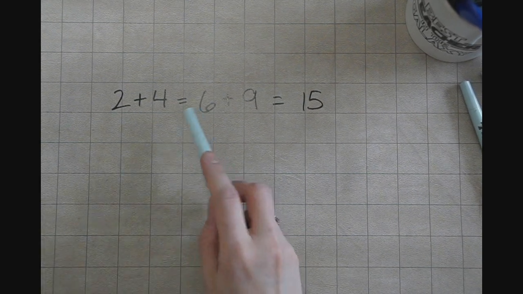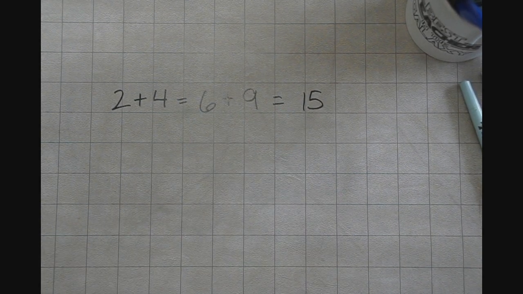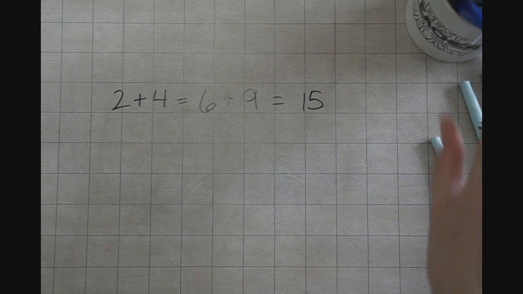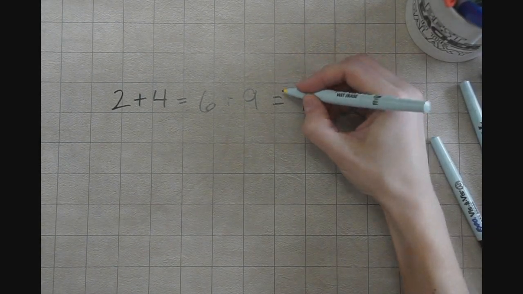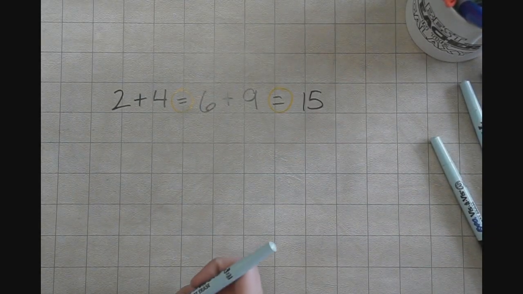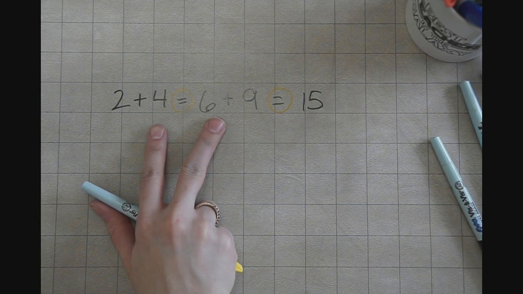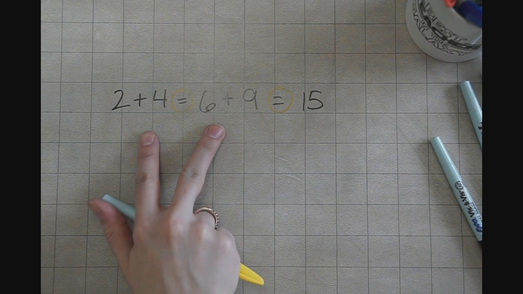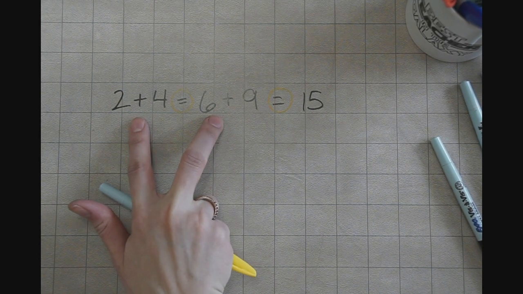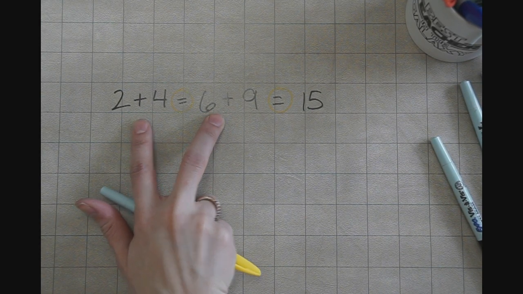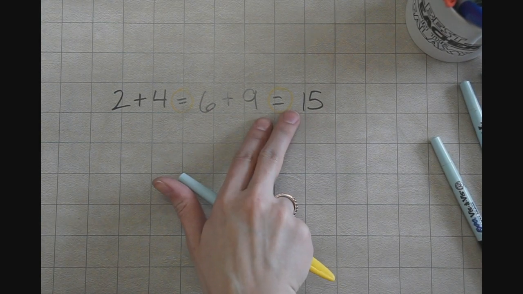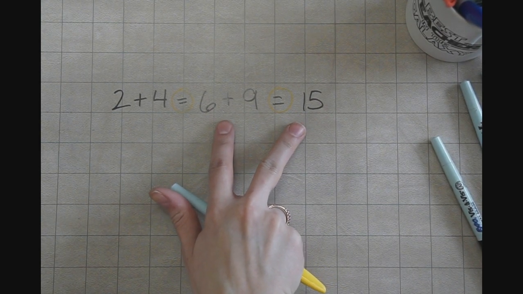Whoa, there are 2 equal signs in this equation. But don't panic. Remember that both sides of the equal sign have to be balanced for it to be true. That'll be the case here with this equal sign, but also over here, both sides of that equal sign still have to balance.